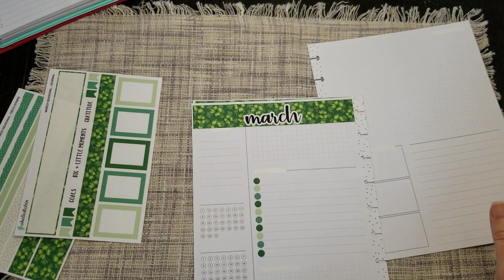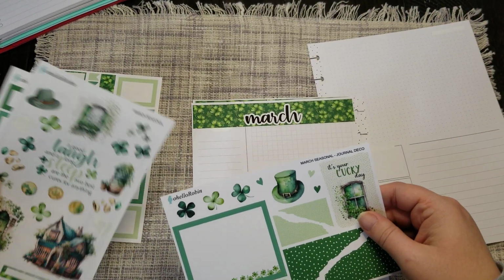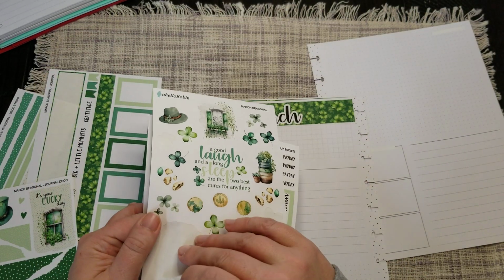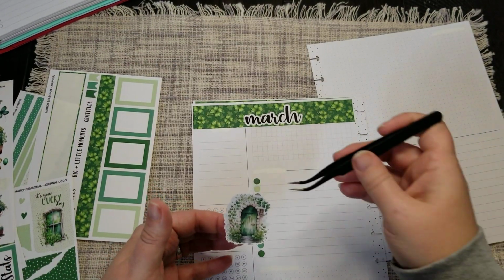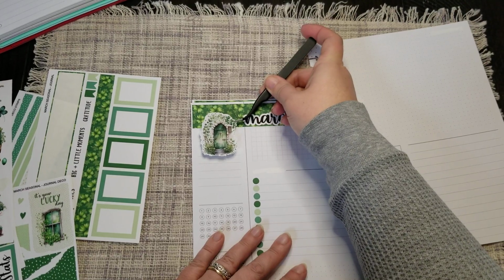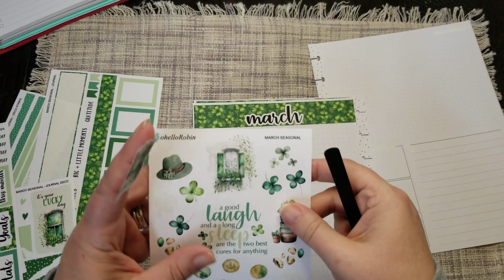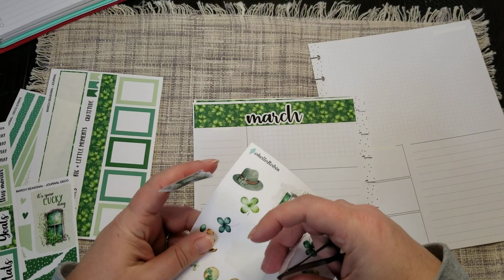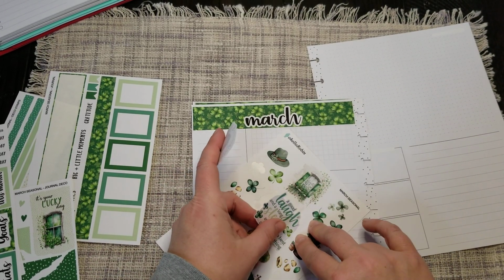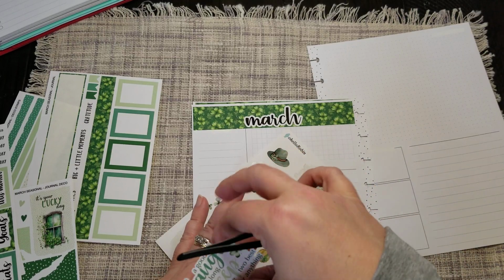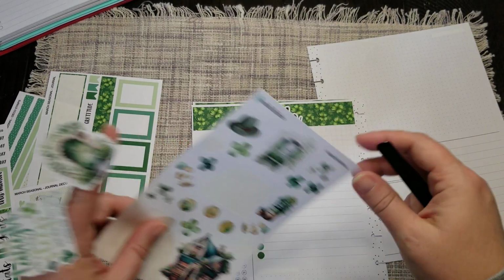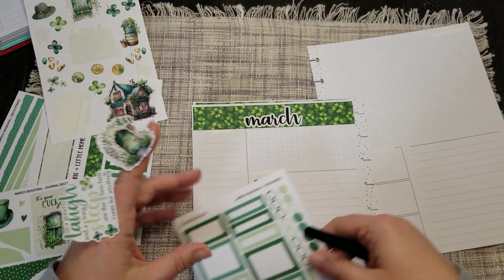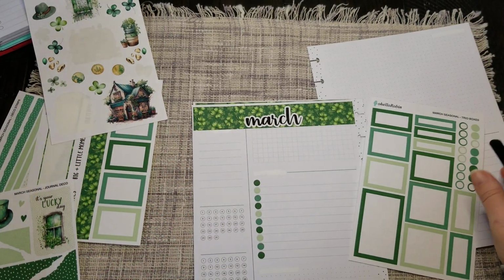Now, let's see. Maybe I'll do this up here. Oh yes. Will that fit with this too? Let's see if this will fit there. I'm gonna have like 10 stickers on my fingers in just a minute because I came up with an idea and now I have to see if it'll work. So I'm gonna need these too. Okay, so let's see.